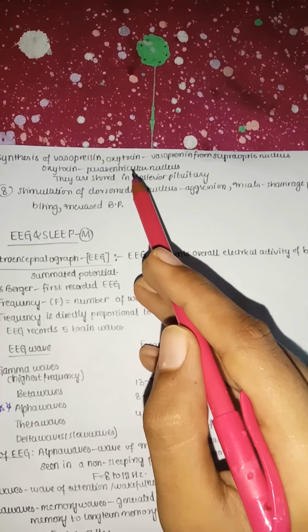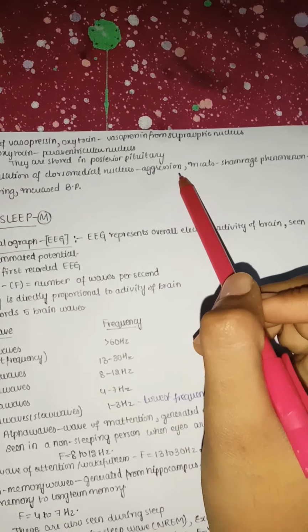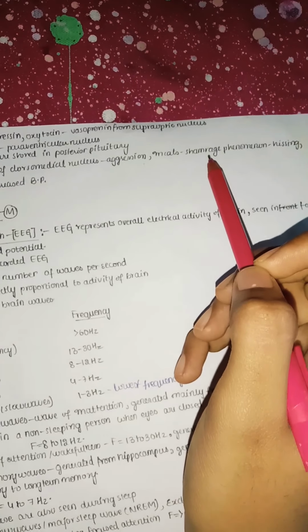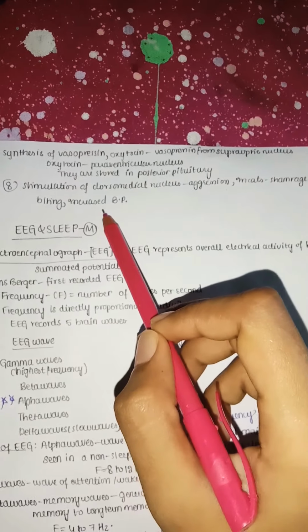and they come to the posterior pituitary and get secreted out. So next let us see the stimulation of dorsomedial nucleus. Dorsomedial nucleus stimulation will lead to aggression, especially in cats. We have seen this where there is sham rage phenomenon, that is hissing, biting, and increased blood pressure is seen here.